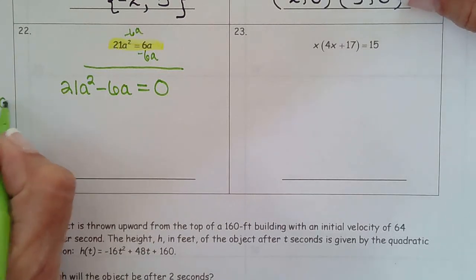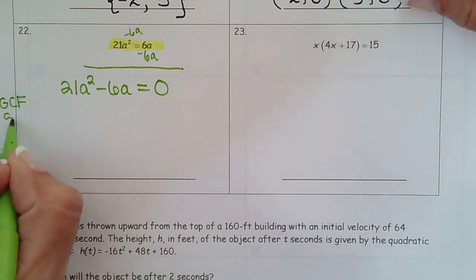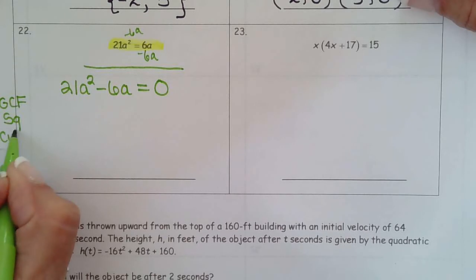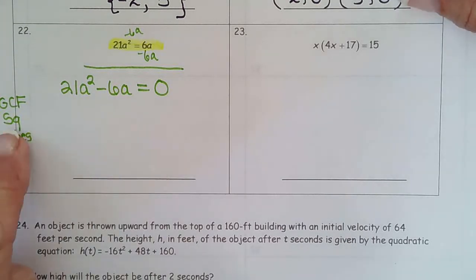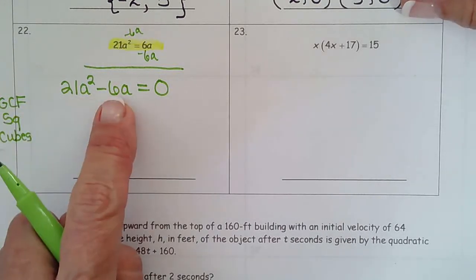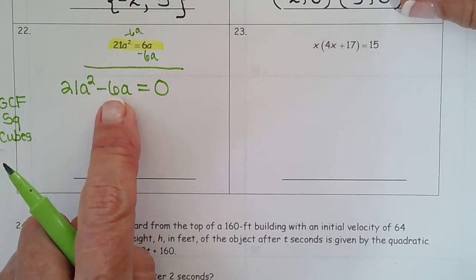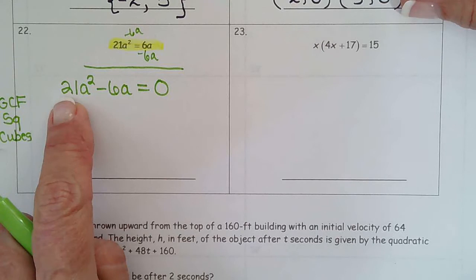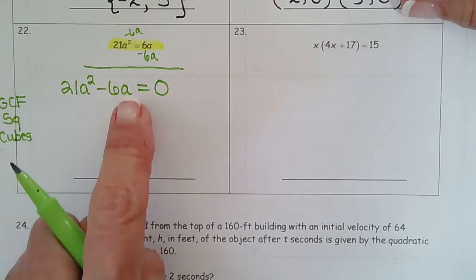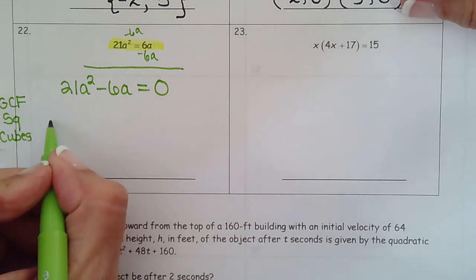Remember, first we look for a GCF, then squares, then cubes. So we have to go in that order. So is there a GCF? Do 21 and 6 have anything in common? Let's see, what goes into 6? 2? No. 3? Yes. And there's an A in common.